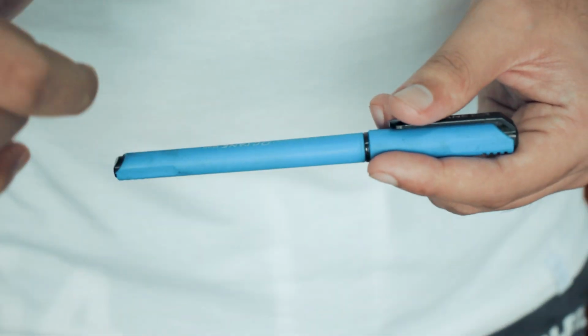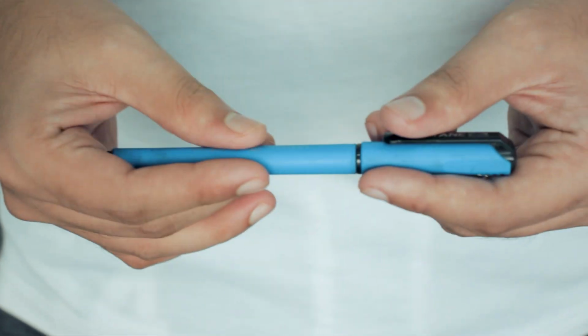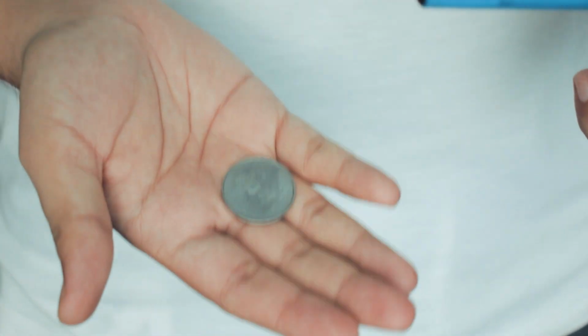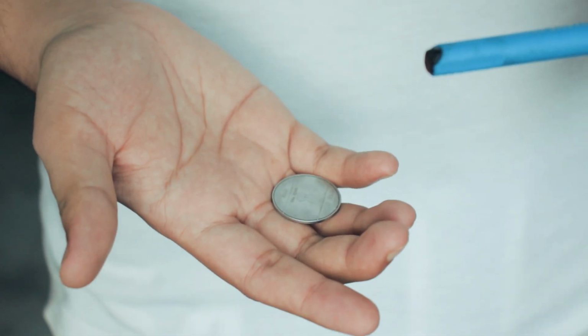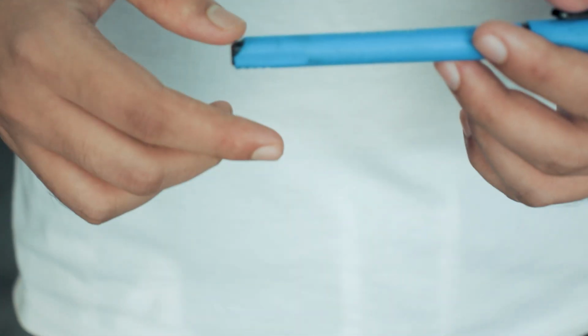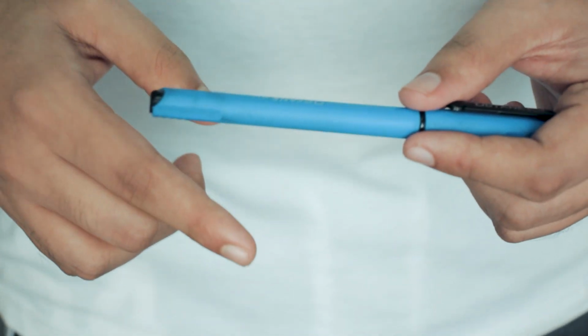So you're going to have a marker, and you're going to have a box of playing cards in one of your pockets. And the pocket will be the pocket which you use to ditch objects. For example, this coin, I actually use my right hand to ditch this coin. So the closest pocket will be my right pocket. So if I want to ditch this coin, I'll be ditching it in my right pocket. And that's why I kept the box of cards there, because you'll understand later on in this video.